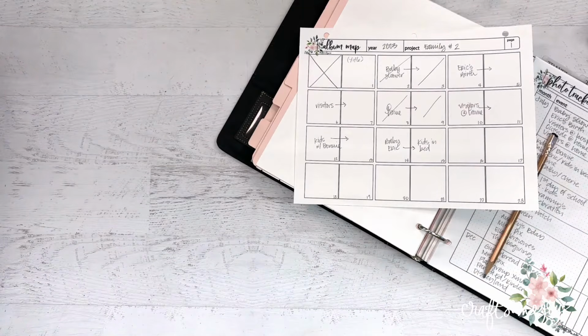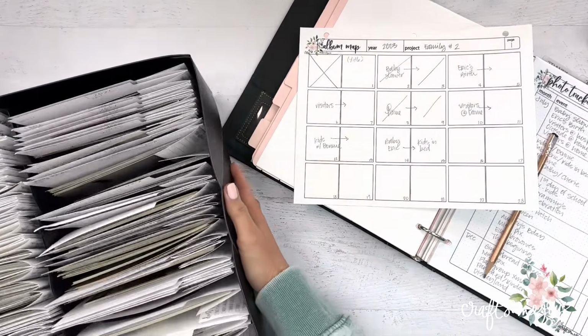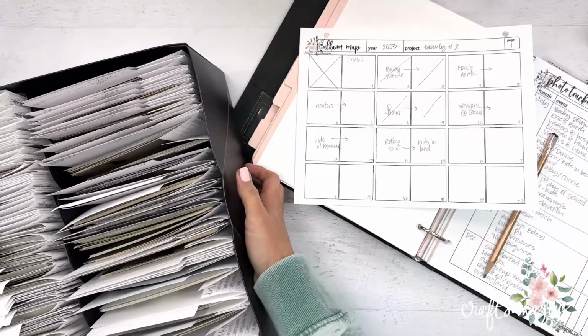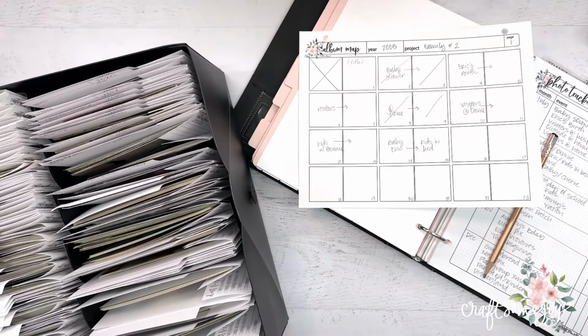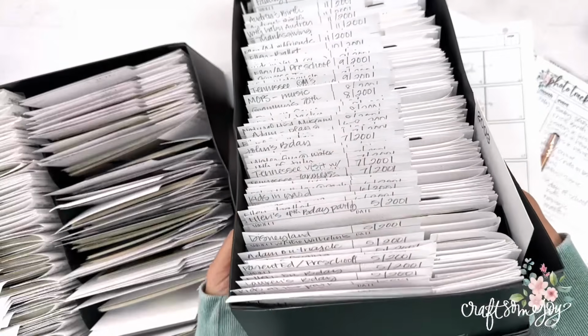I hope you all finished or made some good progress on your last sessions with me on organizing your photos. And I just want to share, I did finish my 2001 box. I just want to share this. I finished my 2001 box.